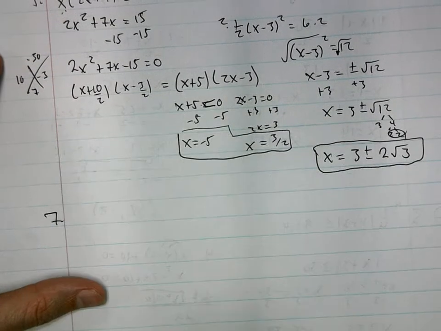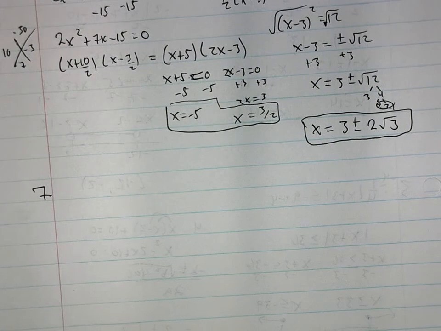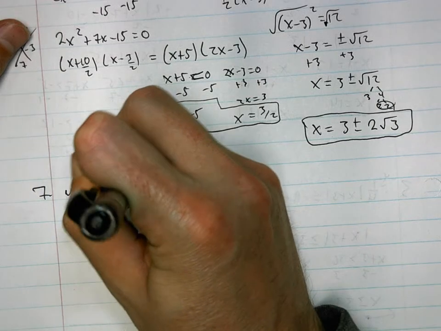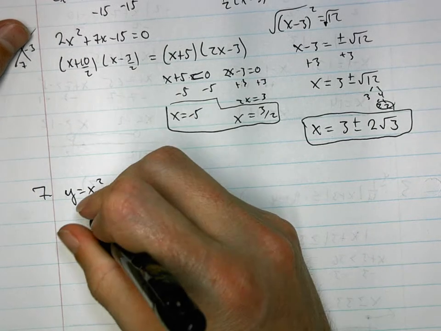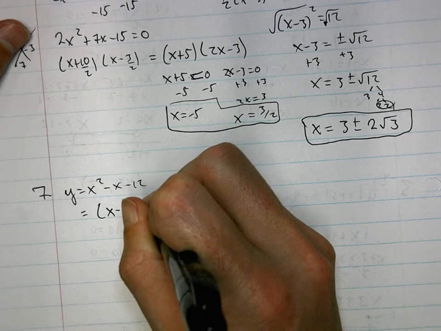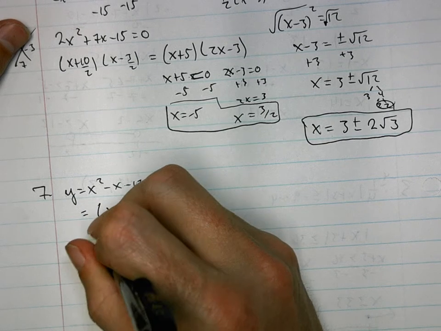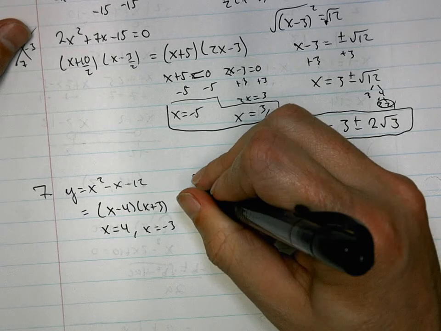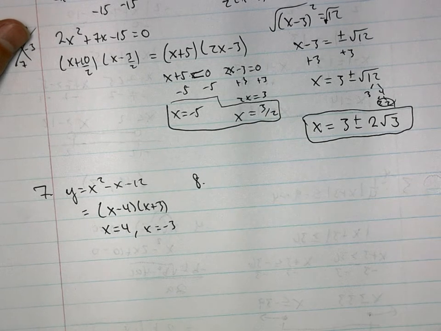Number 7. Find all the zeros of y equals x squared minus x minus 12. Well, this factors into (x minus 4)(x plus 3). Therefore, our zeros are x equals 4, x equals negative 3. Next problem. Number 8. Factor completely.